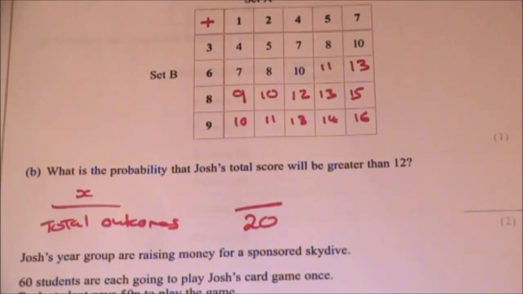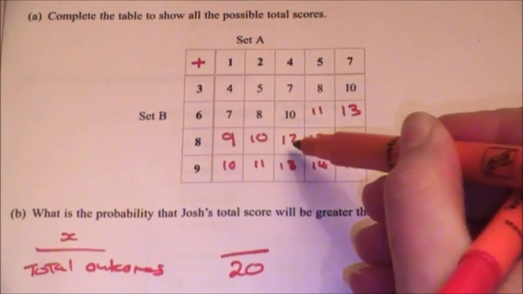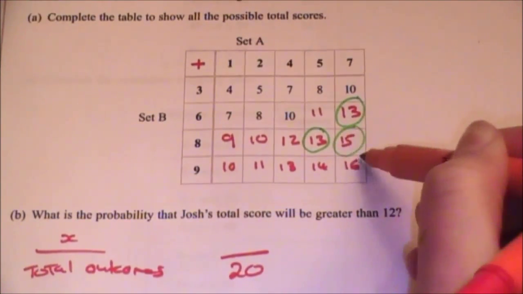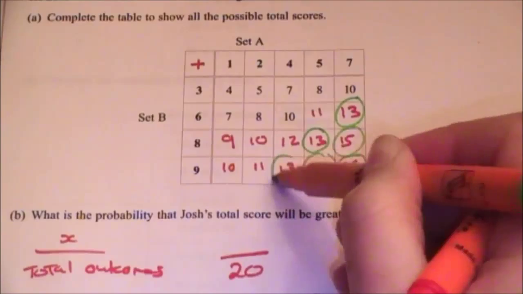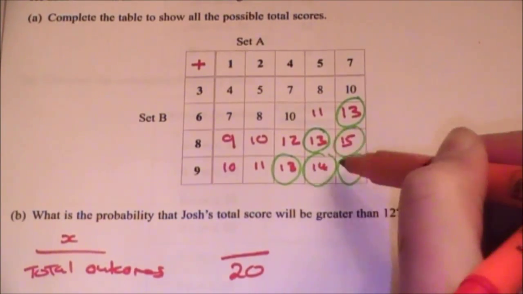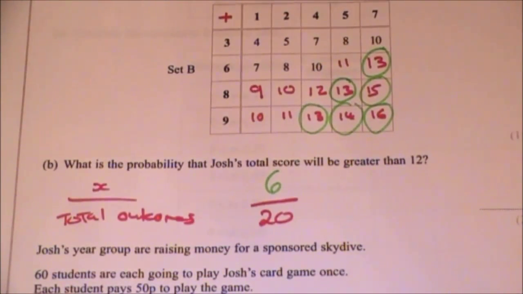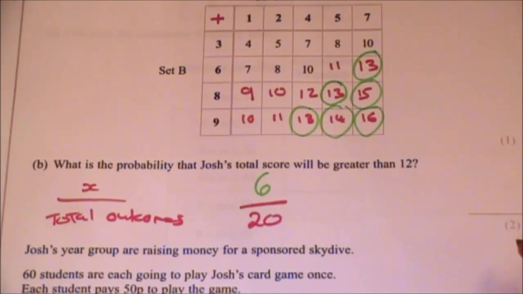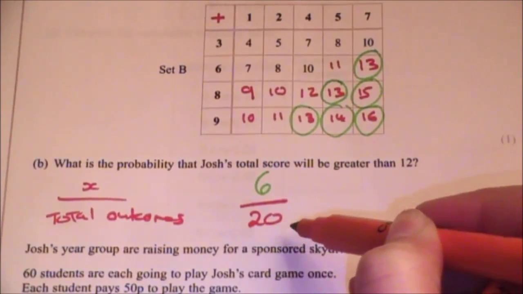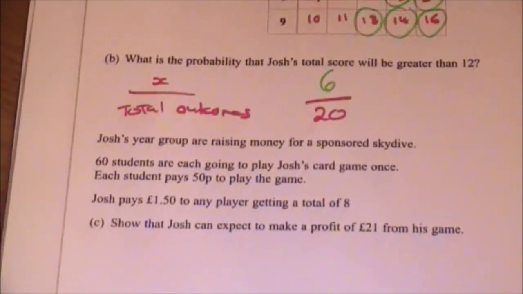How many of them are greater than 12? Well, that's not, because that is 12, so we don't include that. But I want that 13. I want that 13. I want that 15. That 16. That 14. That 13. And there's no more numbers that are greater than 12. So it's 1, 2, 3, 4, 5, 6. So the probability is 6 in 20. And that's a 2-mark question. You get 1 mark for anything out of 20, and you get 2 marks for having it actually correct.